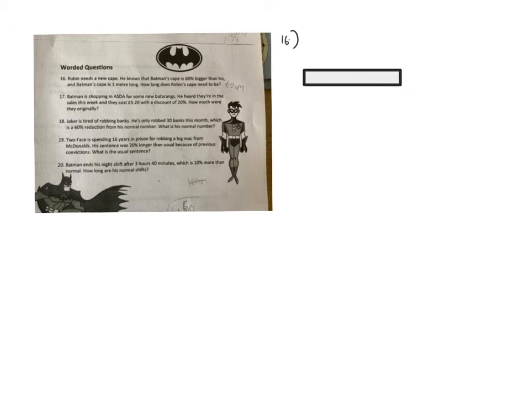So if we say that Robin's cape is this box here, which let's call that 100%. We know that Batman's cape is 60% bigger, so let's add on a little box here to represent 60%.